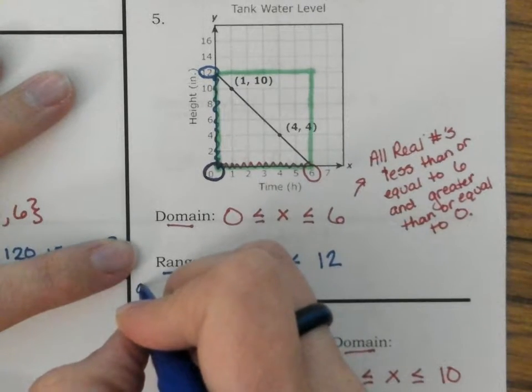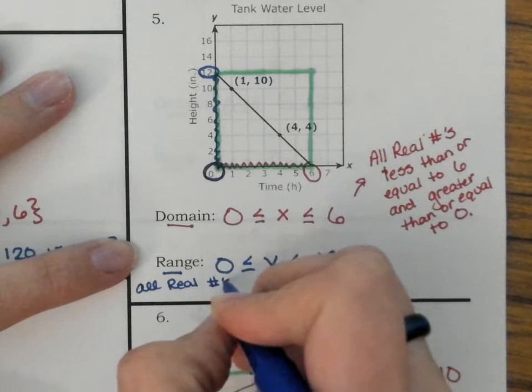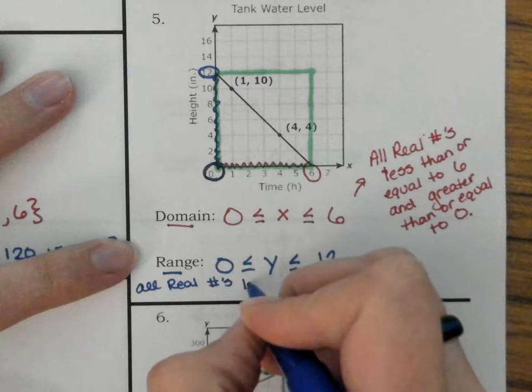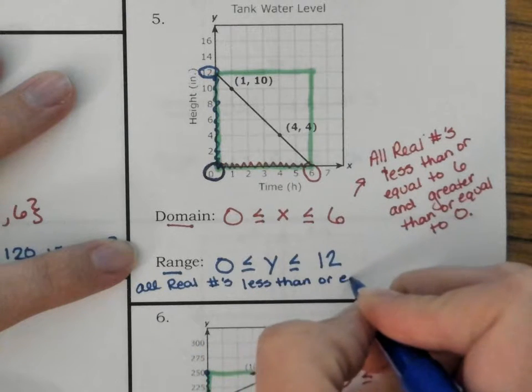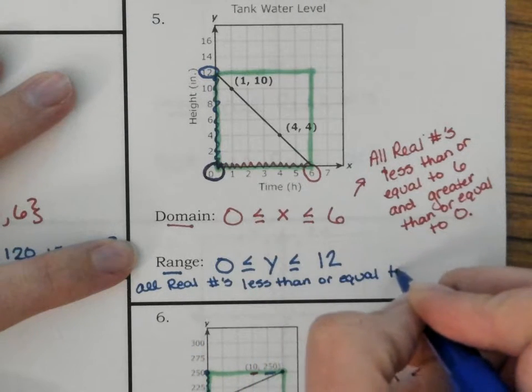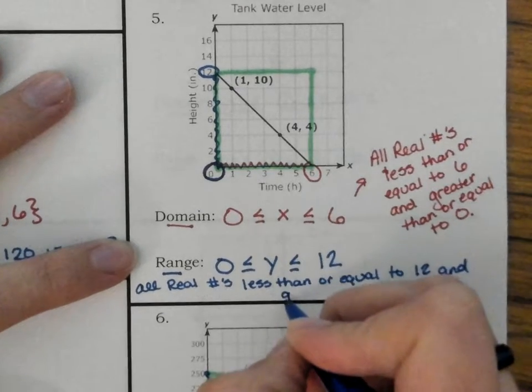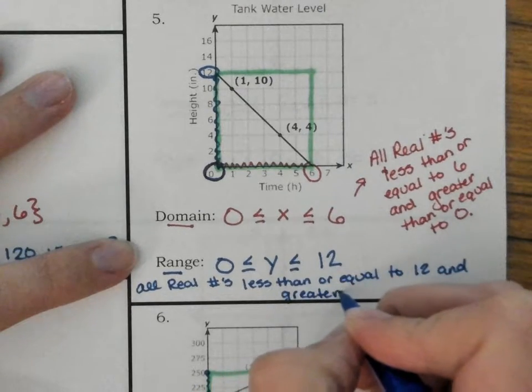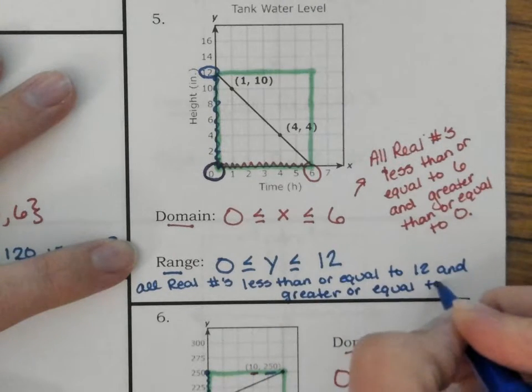And it would say all real numbers less than or equal to 12, and we're still greater than or equal to 0.